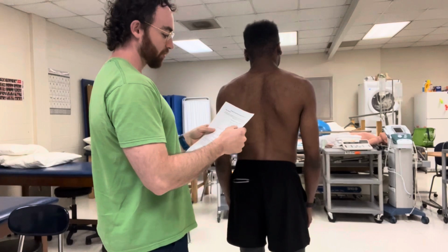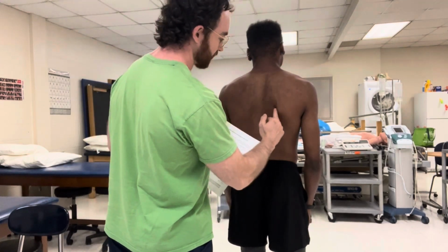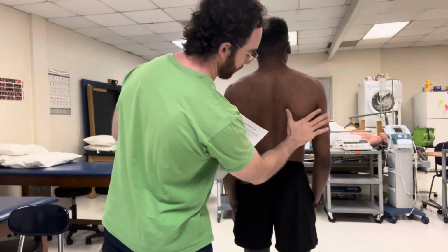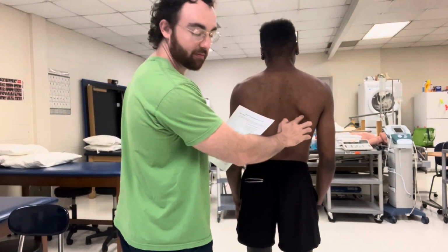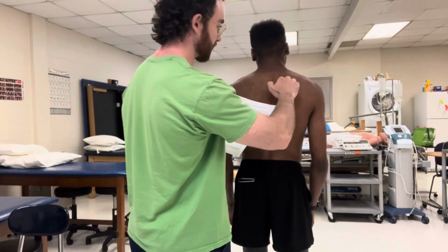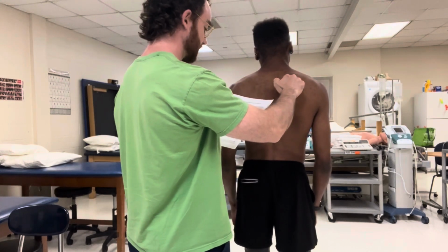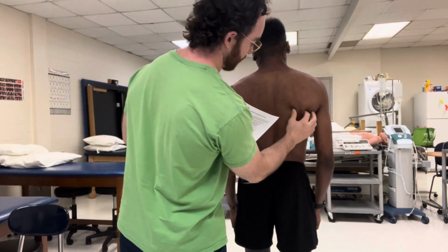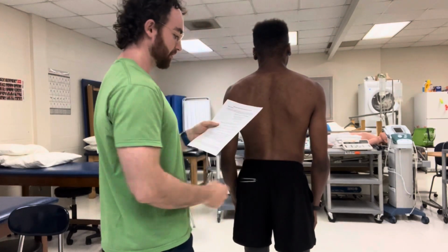The medial border of the scapula is going to be right here, also known as the vertebral border. Inferior angle is this point at the bottom. And the superior angle is this point at the top right here. And the axillary border is going to be near the axilla right there, okay?